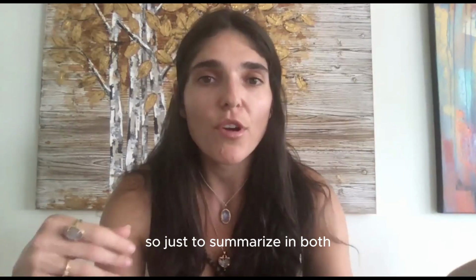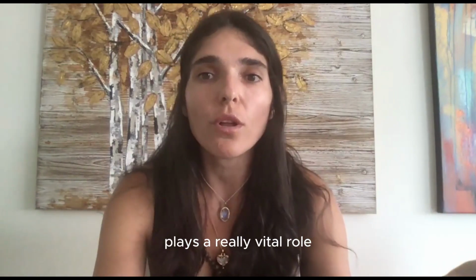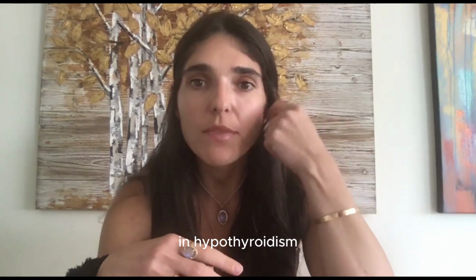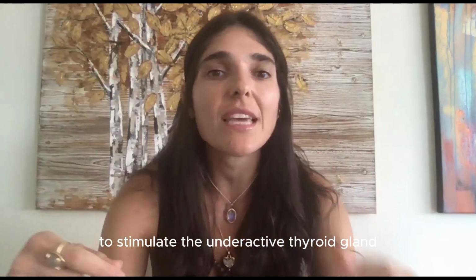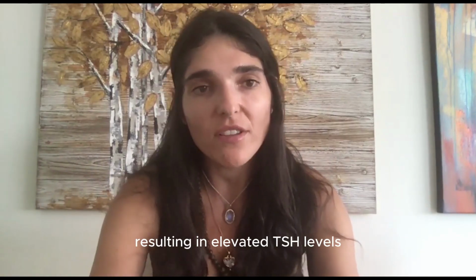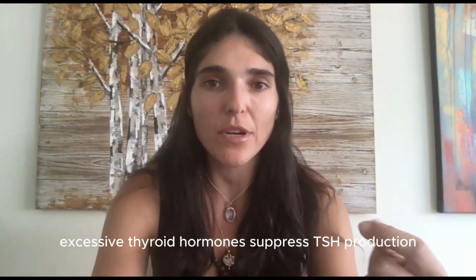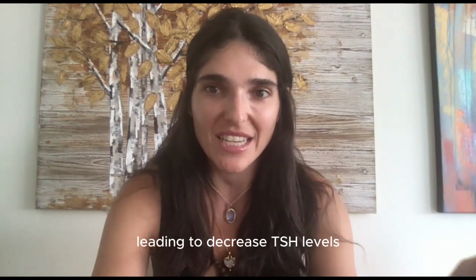So just to summarize, in both, as you can see, TSH plays a really vital role in regulating thyroid function. In hypothyroidism, the pituitary gland releases more TSH to stimulate the underactive thyroid gland, resulting in elevated TSH levels. And conversely, in hyperthyroidism, excessive thyroid hormones suppress TSH production, leading to decreased TSH levels.